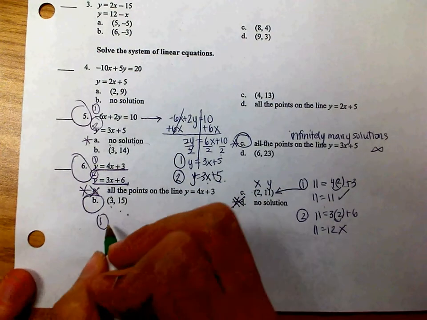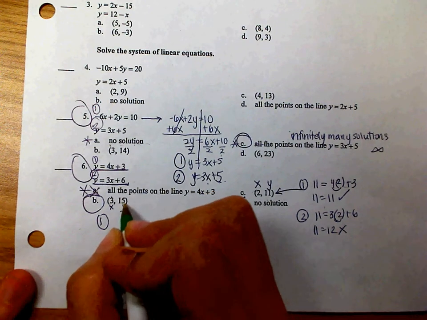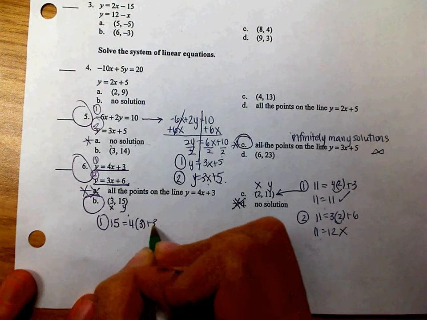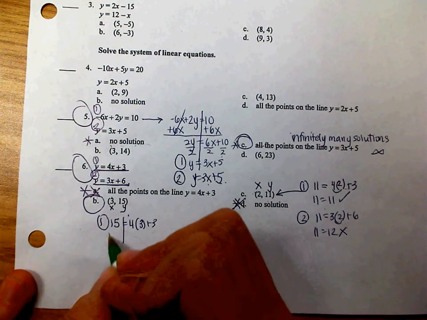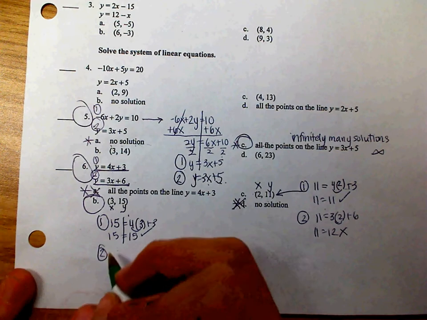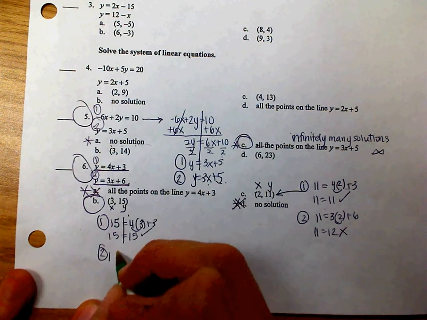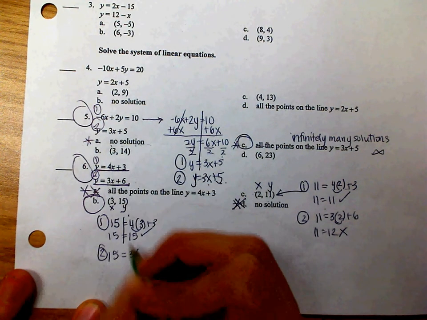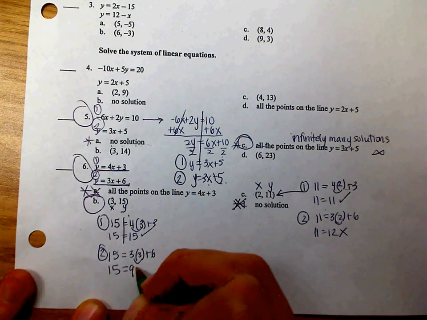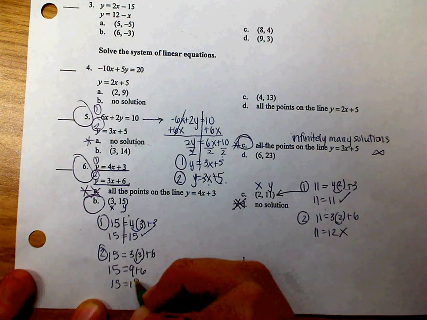So here's our x and y. If we put a 15 in, substitute in for y, we get 4 times 3 plus 3. And if you do 4 times 3, that's 12 plus 3 is 15. That checks out. Let's check equation 2. We put the y in, that's 15. 3 times 3 plus 6. If you multiply these, it's 9 plus 6, which is 15. So B does check out.